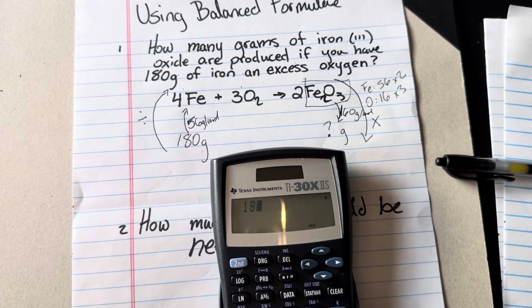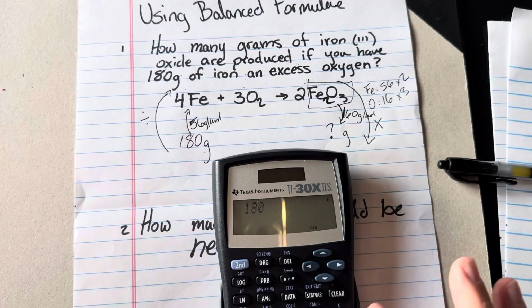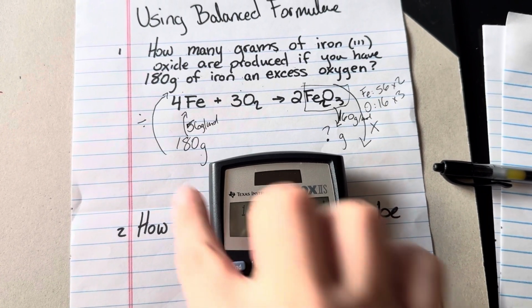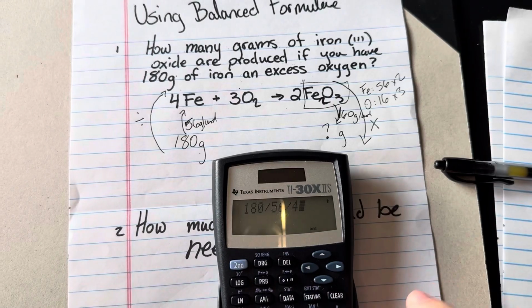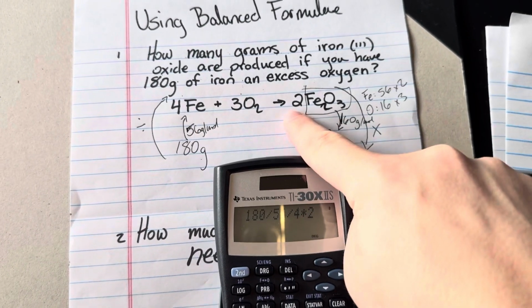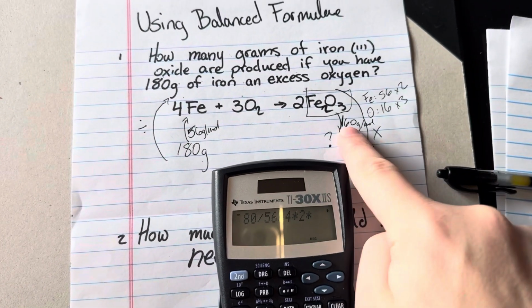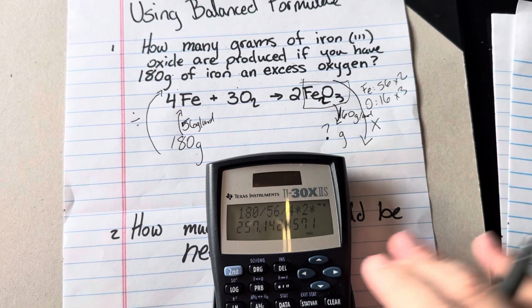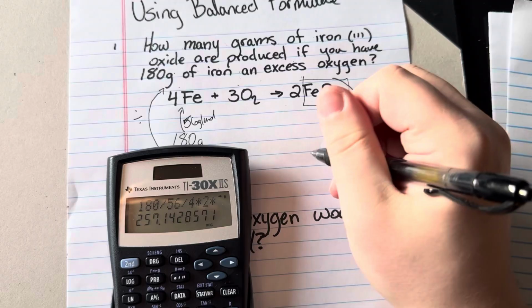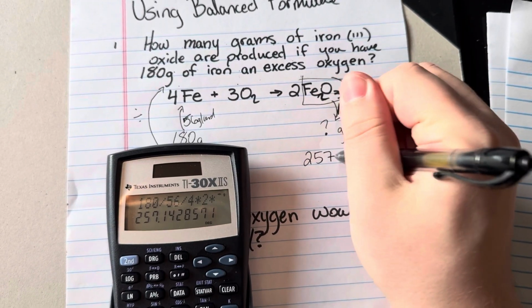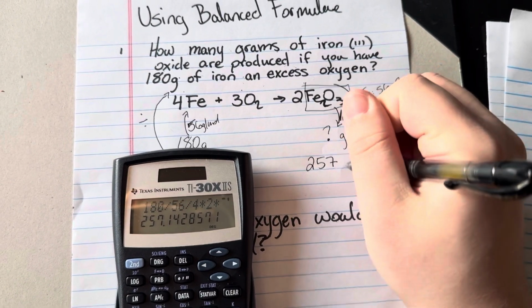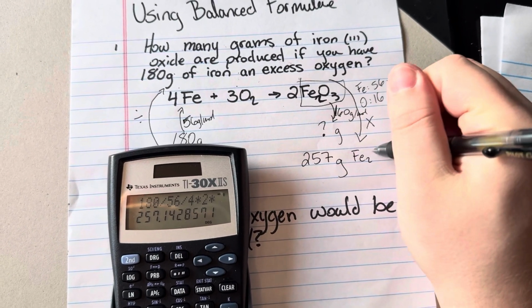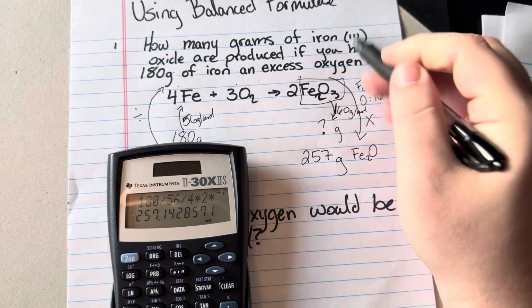So we have 180 divided by 56, divided by 4, times 2, because of the 2 here, times 160, which gives us 257-ish grams of iron 2 oxide. Sorry, iron 3 oxide.